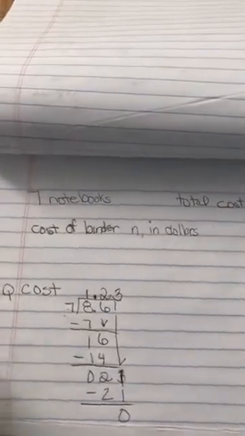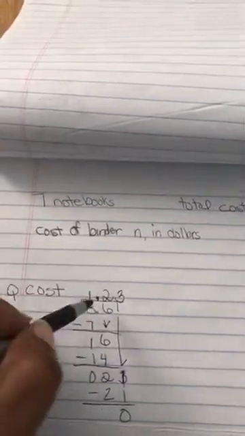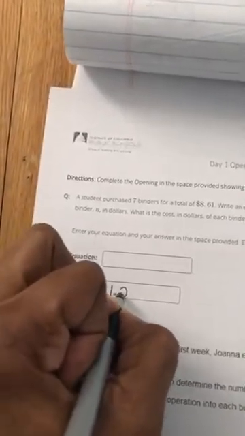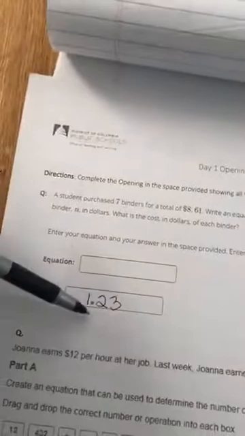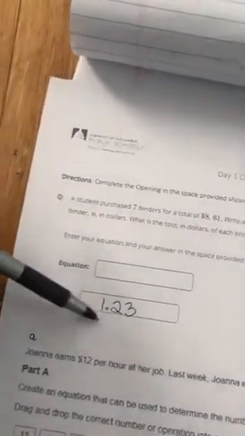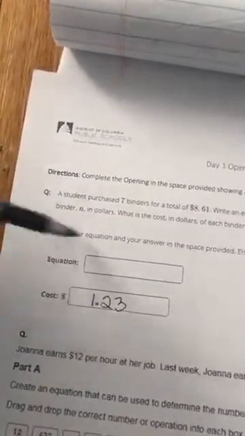All right, fabulous. So each one costs $1.23. And we can fill that in the second part. Oh, they gave us a dollar sign and 23 cents. Now, what we need to do now is establish our equation, okay? Let's see if knowing it was $1.23 is going to help us write our equation, all right?